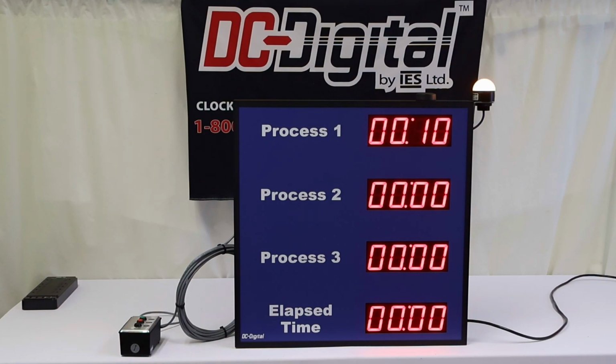We'll set 2 the same way. And if you go too far, there's a minus 1 minute button as well. And then we'll commit that to 2. And then process 3, we'll go ahead and set that.